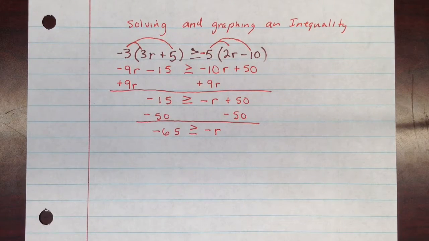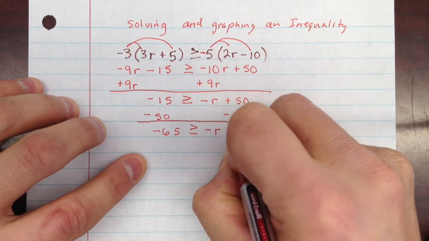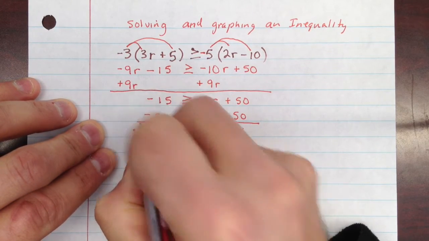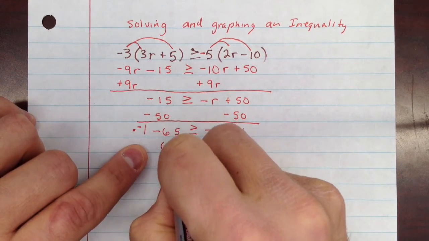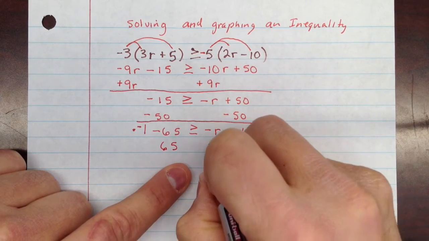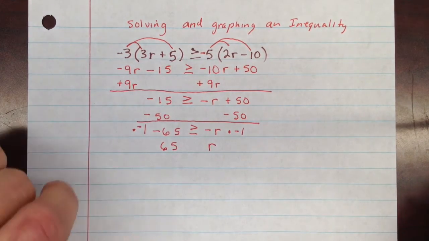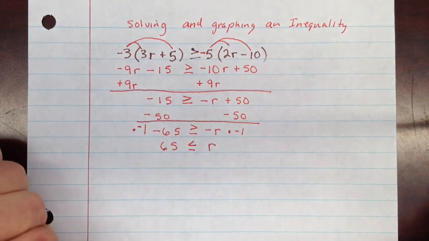The only problem I have now is that I've got a negative r and I can't have that. So I have to multiply or divide, doesn't really matter, both sides by a negative 1. So negative 1 on each side. That changes the negative here to a positive 65. And this becomes a positive r. But remember, when you multiply or divide by a negative in an inequality, you have to flip the sign around. So we flip that sign around.